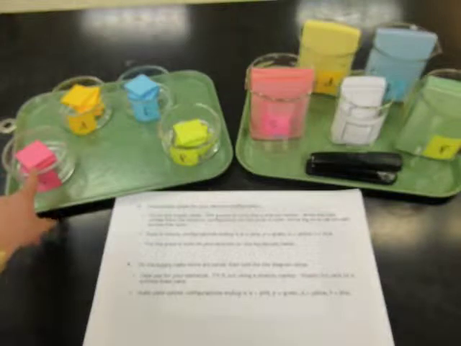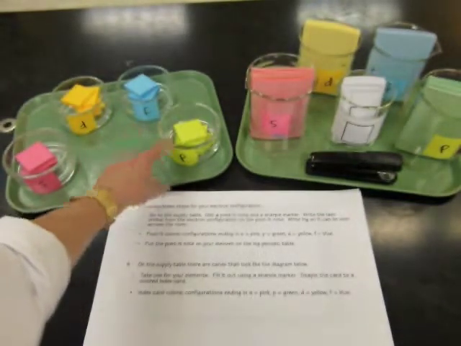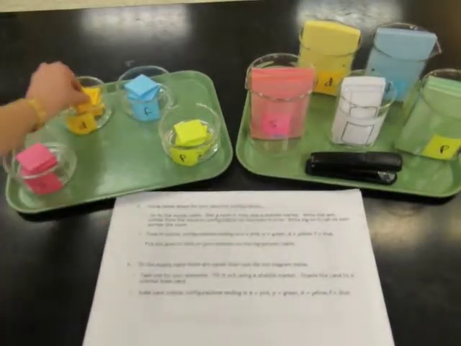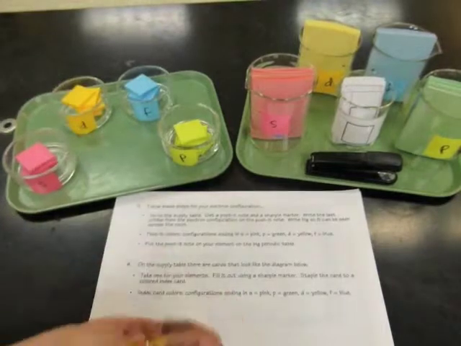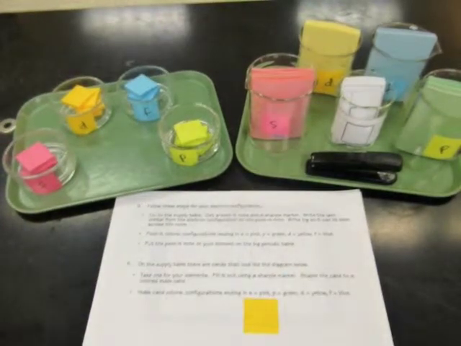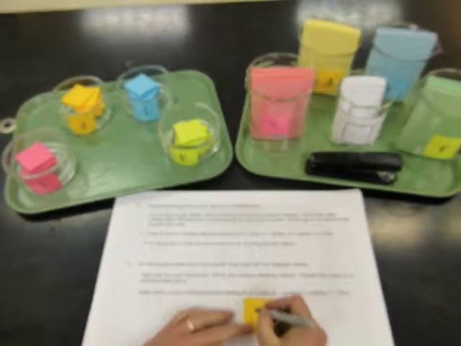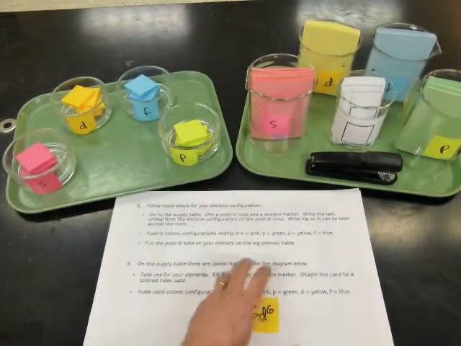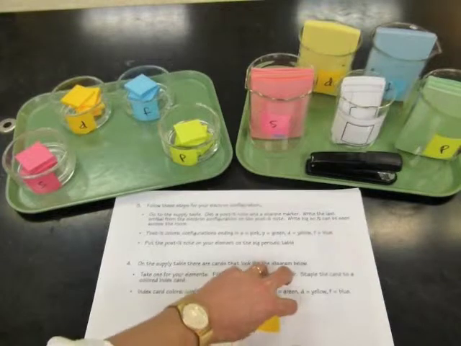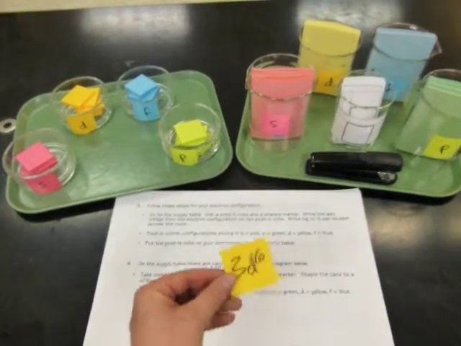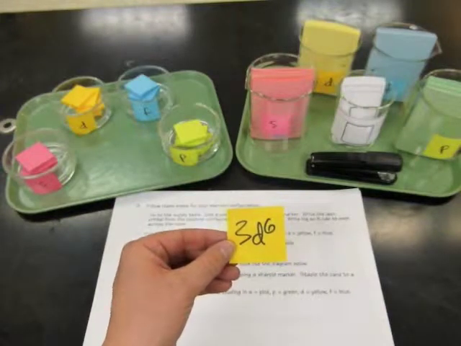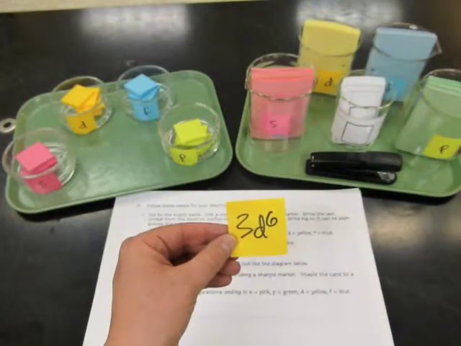So if it was an s orbital ending, I'll use pink. If it was a p orbital ending, I'll use green. If it was d, like mine, I'll use yellow. If it's f, use blue. So I'm going to get a yellow one, and I'm going to write my 3d6, real big on here, 3d6, and then I'm going to go and put that over on the board, over on the periodic table on my element, so that we can look for the pattern that emerges when we look at all of the electron configuration endings.